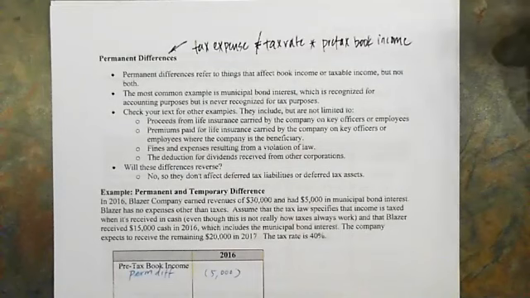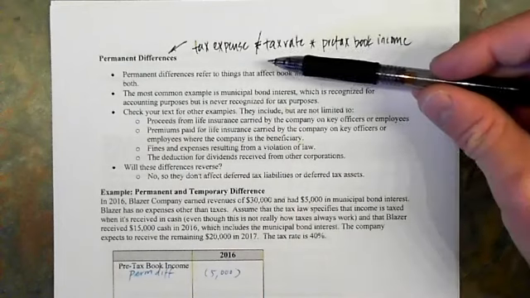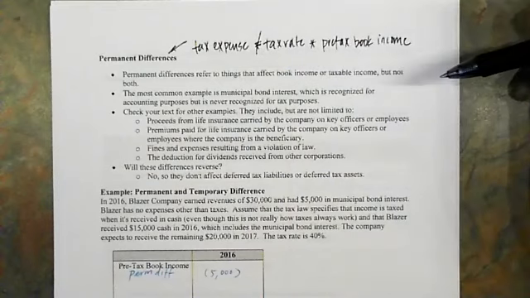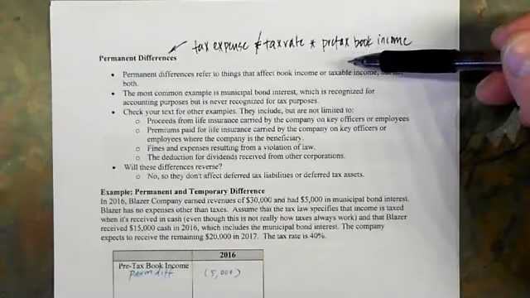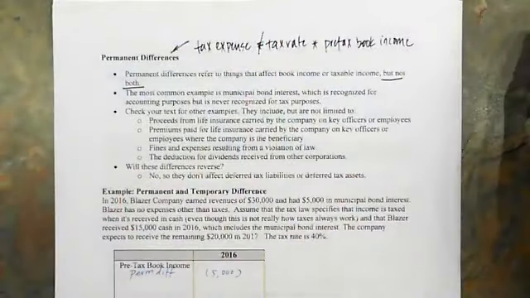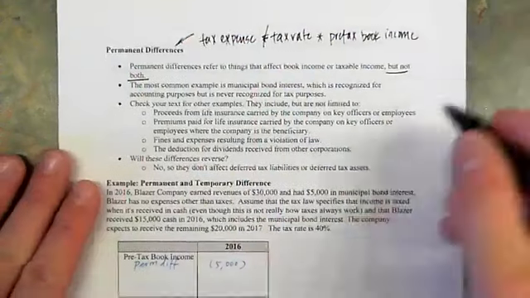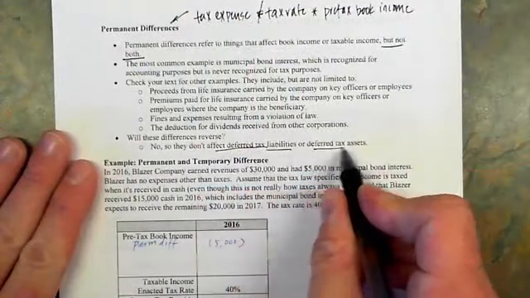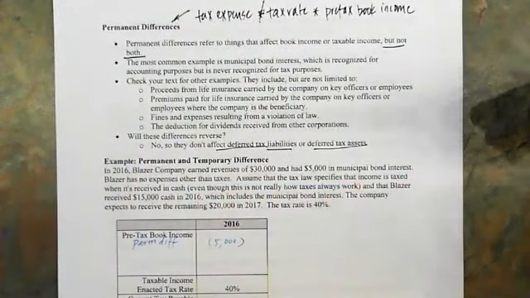Obviously, firms engage in a multitude of transactions that give rise to deferred tax assets and deferred tax liabilities year after year. So you're not necessarily going to see a deferred tax liability arise and then go to zero on a real world balance sheet. However, permanent differences never reverse. So they affect book income or taxable income, but not both. And because they don't reverse, we don't record any deferred tax liabilities or deferred tax assets when they occur.